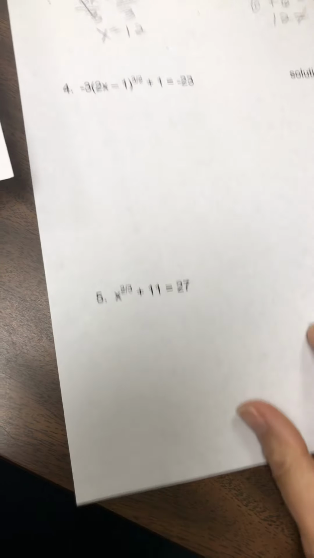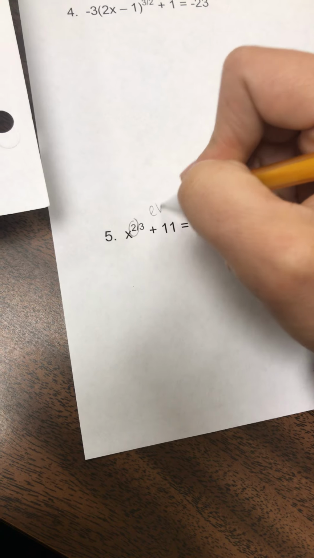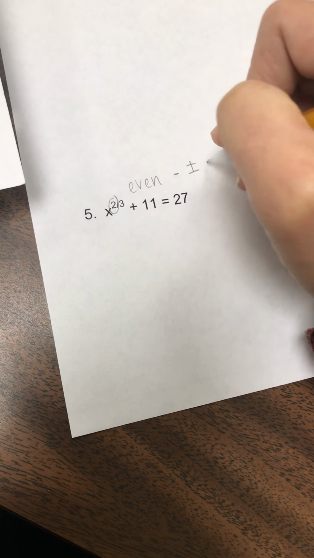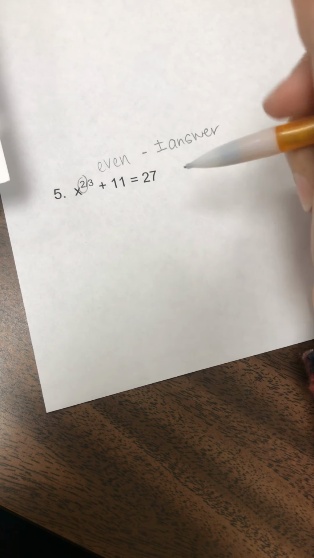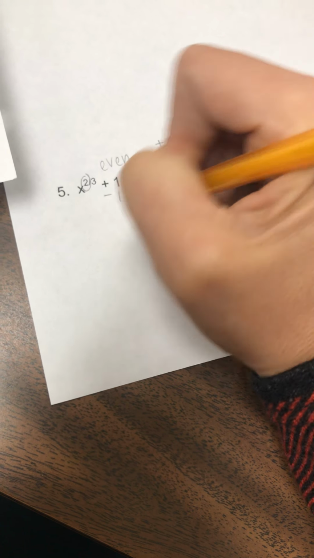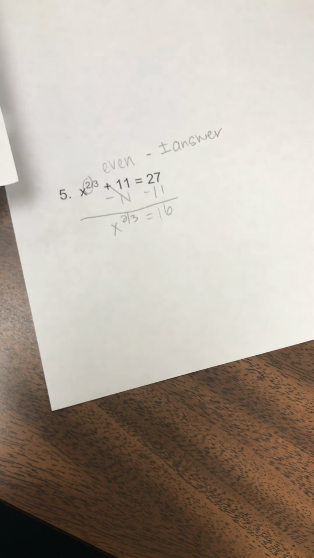All right, let's do one more. Let's look at this last one, okay? So your 2 is even, so that means your answer is going to be a plus-minus answer. Okay? So now let's look. We're going to have x to the 2/3. You're going to subtract your 11. Okay? And you're going to get 16 is equal to x to the 2/3.